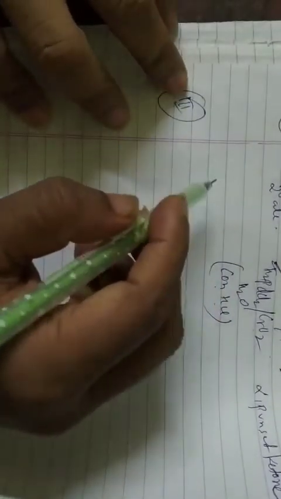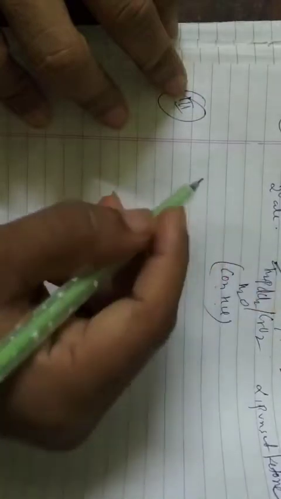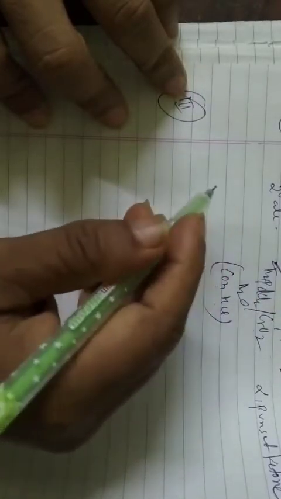Okay, so this is one more organopalladium use for conversion of secondary alcohol to alpha beta unsaturated ketone.